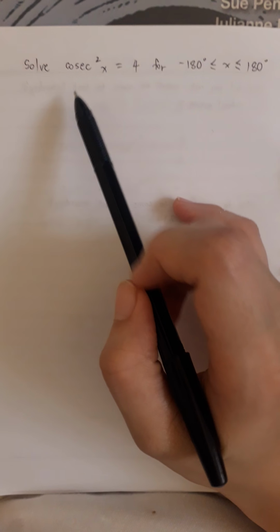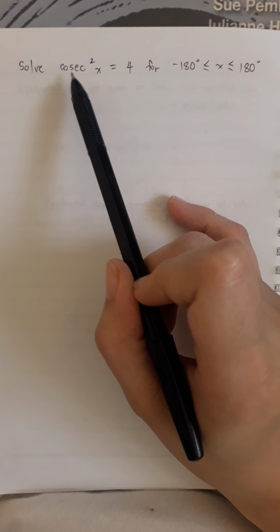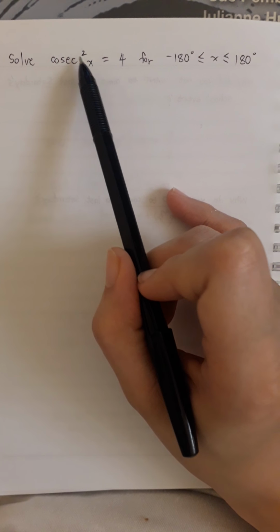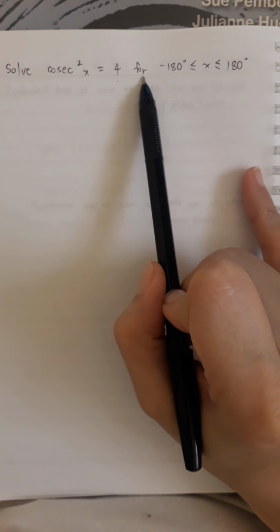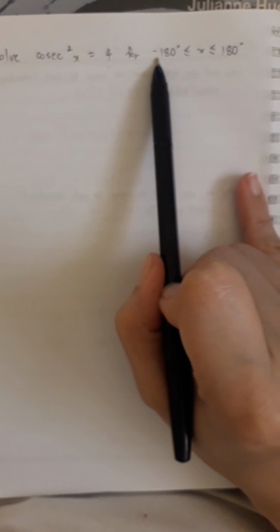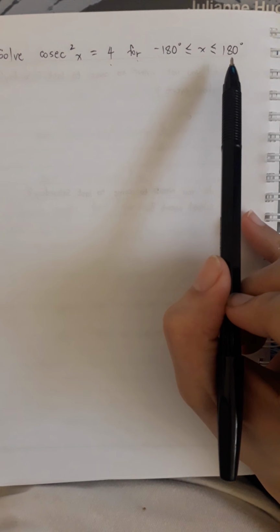This is video tutorial 4, still on solving equations involving reciprocal trigonometric ratios. Now we will solve this equation here, which is the square of cosecant x equals 4, for the values of x from negative 180 degrees until 180 degrees.